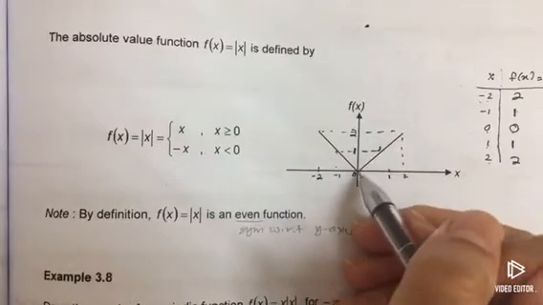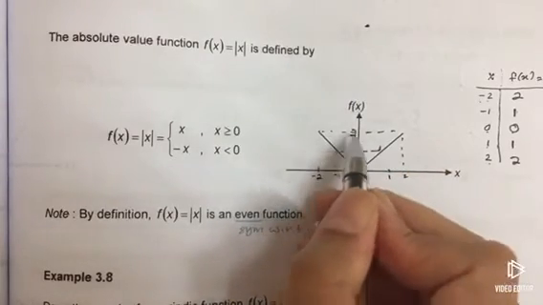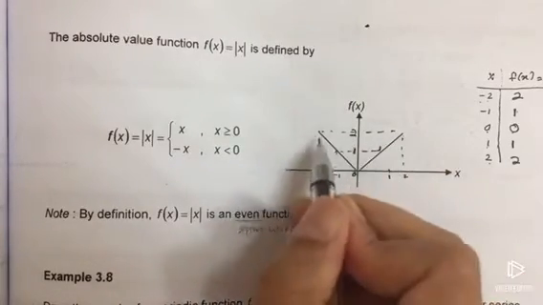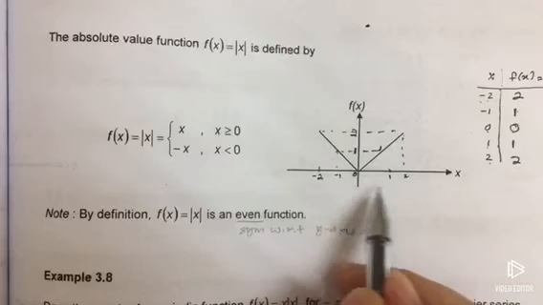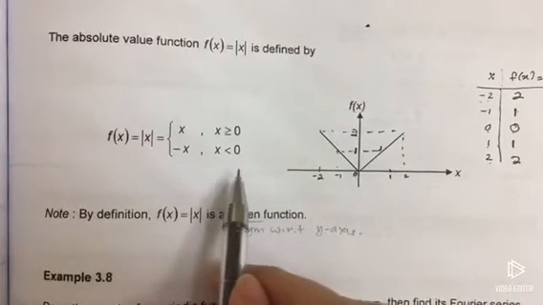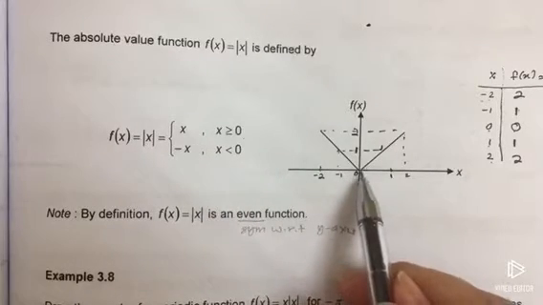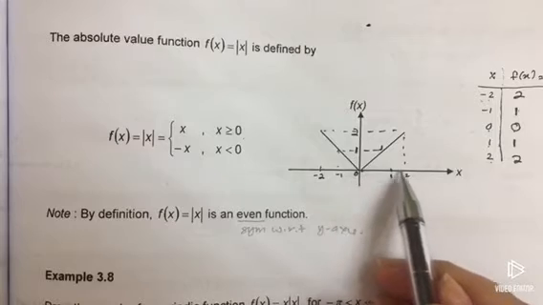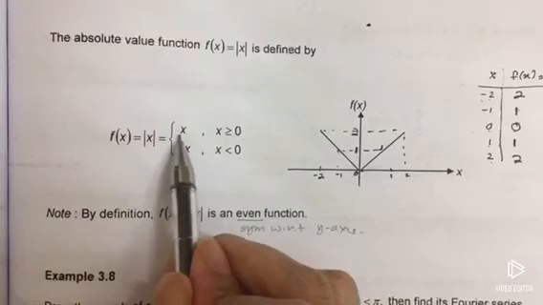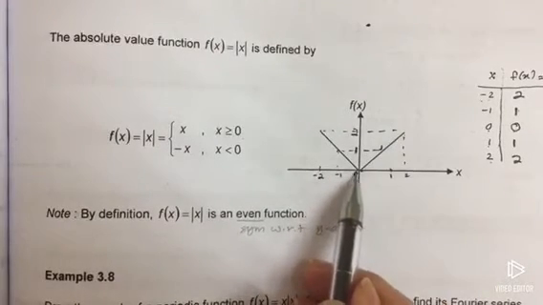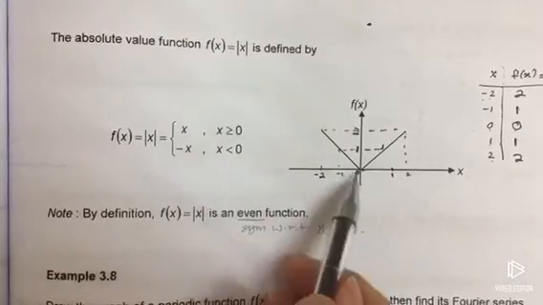Okay, this right line is symmetrical with respect to the y-axis because this line mirrors the left line. So this absolute function is an even function. To write it as a piecewise function, for x more than 0, going to the right side, f(x) equal to positive x. For x less than or equal to 0, left side, f(x) equal to negative x.